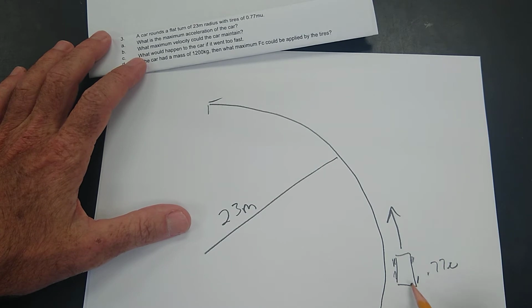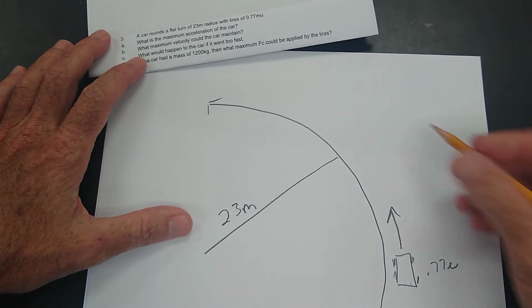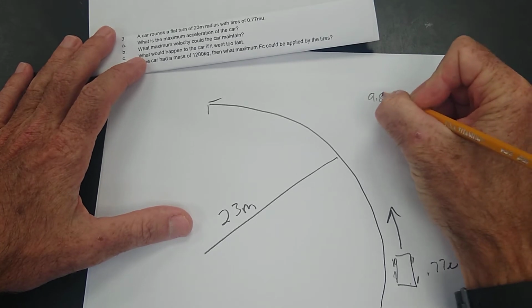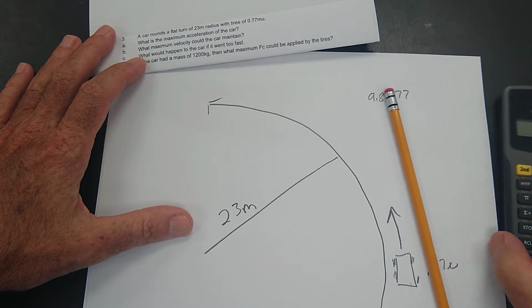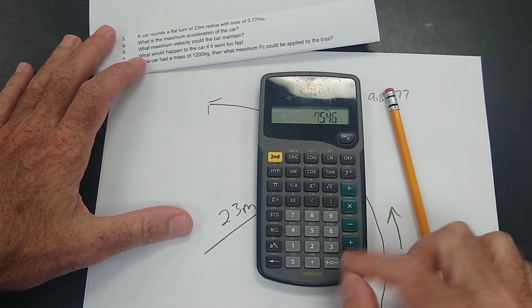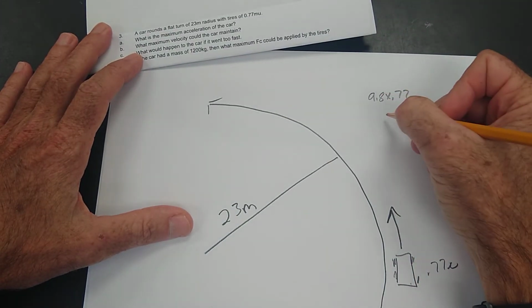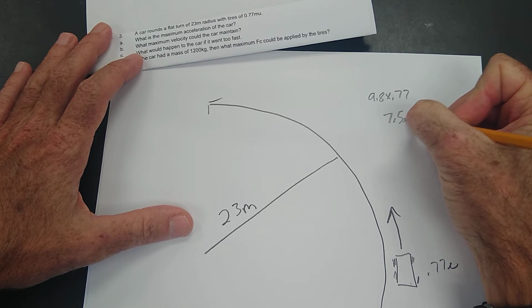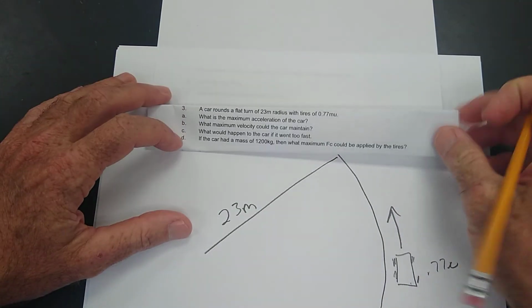Well, if the mu were 1, then we could go around the turn at 9.8. The tires are 0.77, so 9.8 times 0.77 is all you have to do for that first part. 9.8 times 0.77, 7.5 meters per second squared. That's the best we can do.